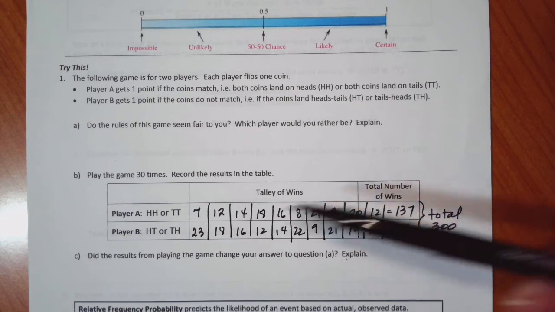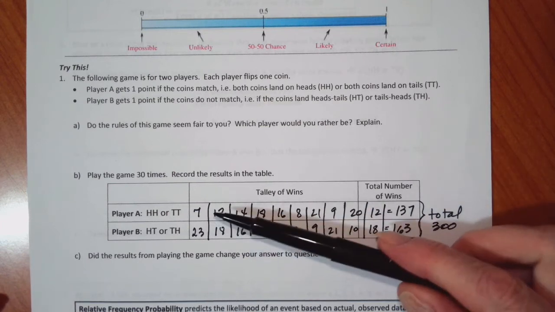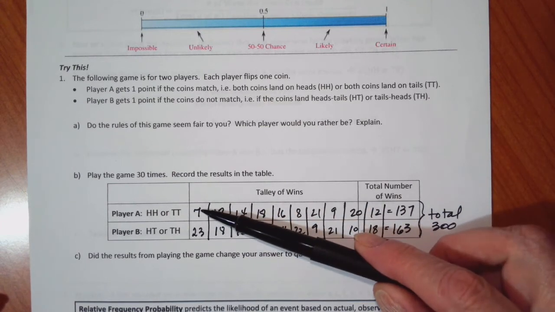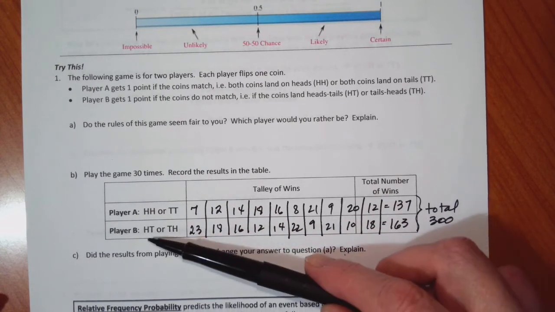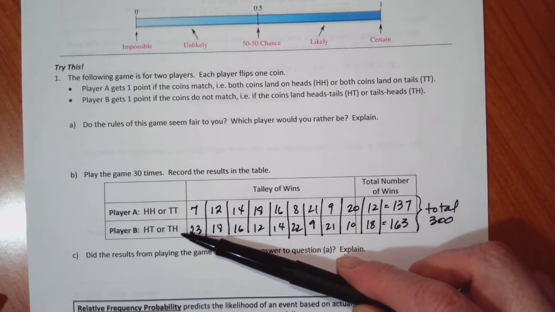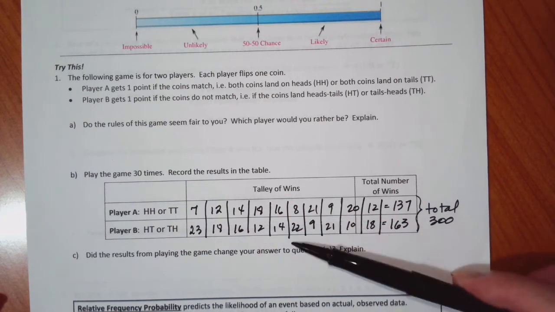I tallied up all the different groups, and they flipped the coin 30 times. This first group got 7 heads-or-tails, and then 23 heads-tails or tails-heads.